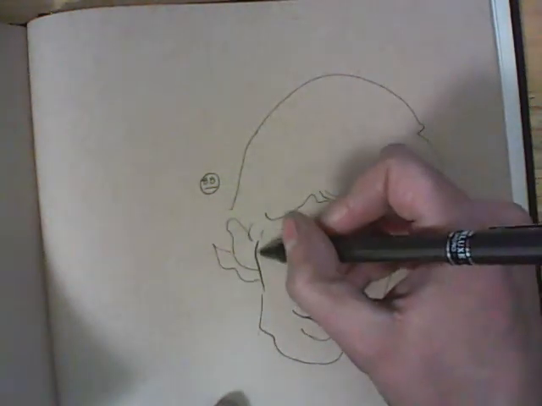So what I want to talk about is that knowing that this happens, we can sort of focus on specific details. Like, for instance, the shading, right?